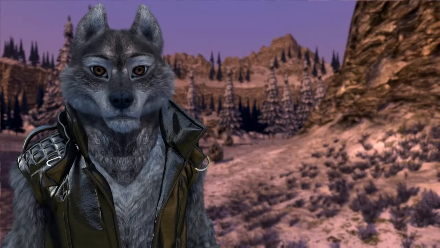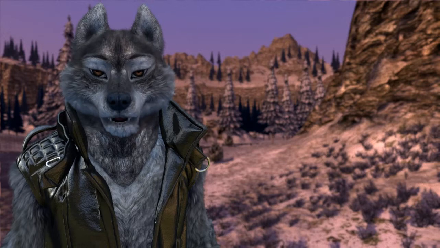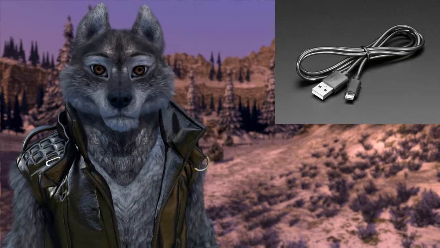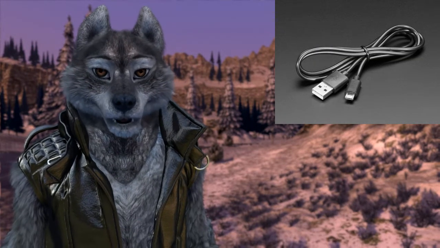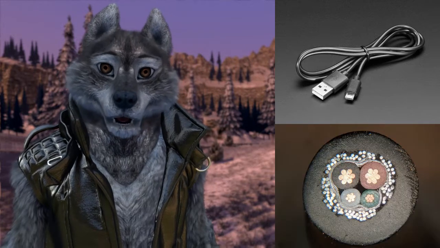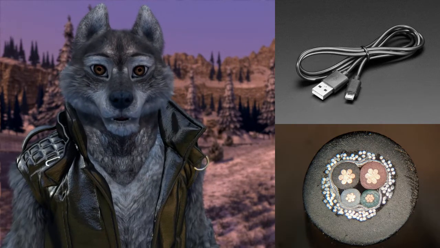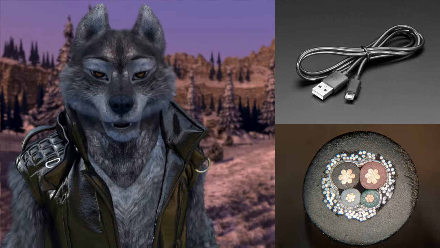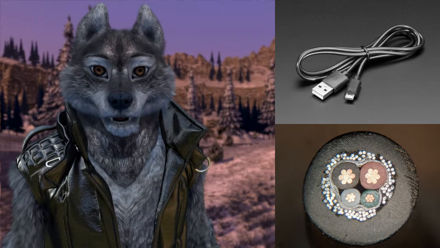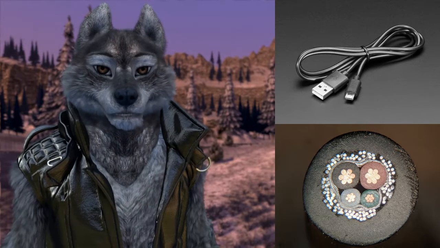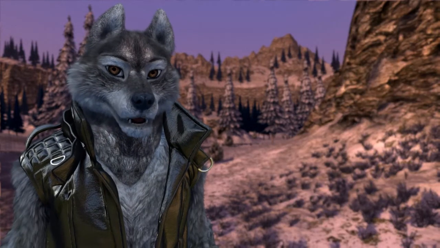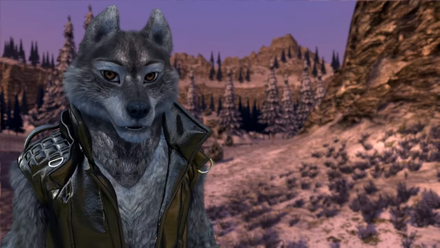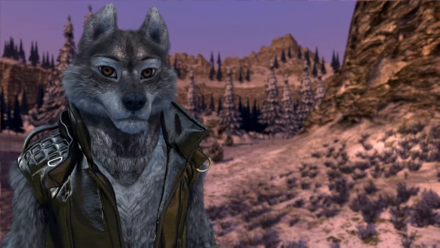It's not an exact comparison, but all of you have probably used a USB cable before. If you were to cut one open, which you shouldn't, but if you did, you would find separate wires inside. Some of them are for transmitting electricity to power devices, but the other wires are for transmitting signals similar to nerves. Now I'm going to talk about the central nervous system and the peripheral nervous system.